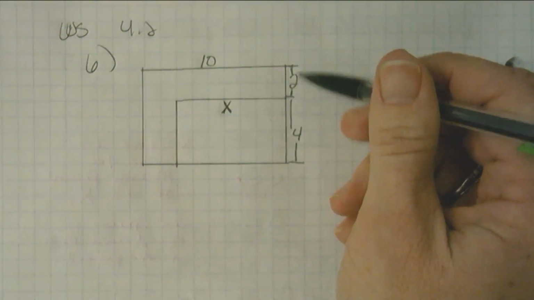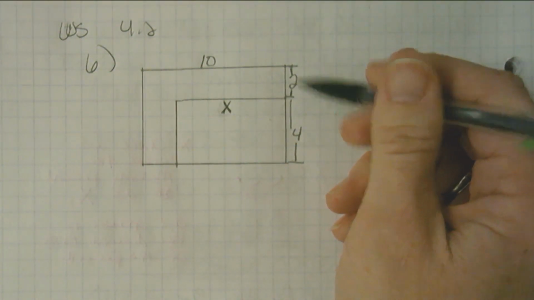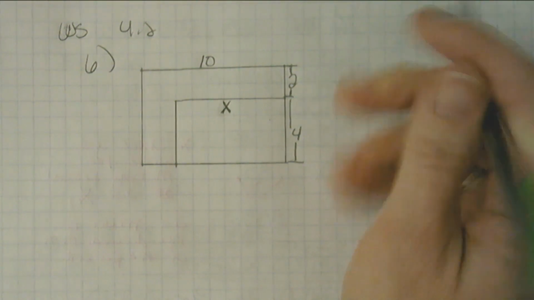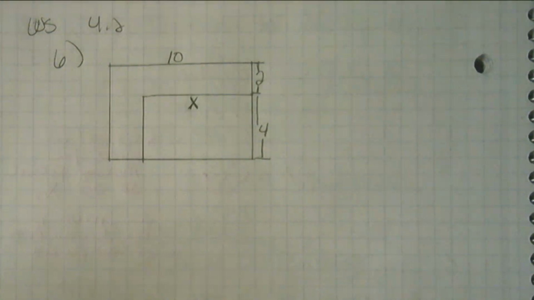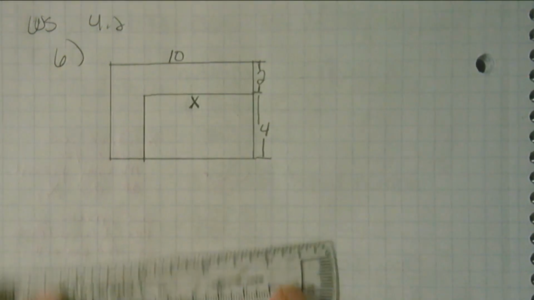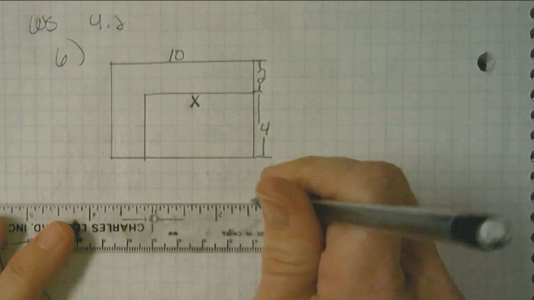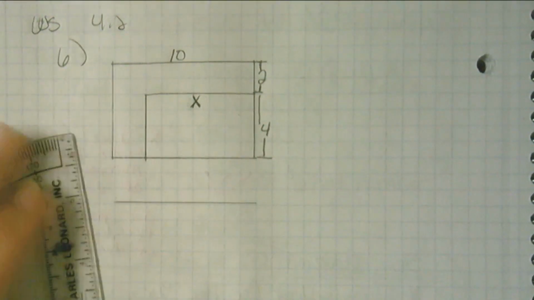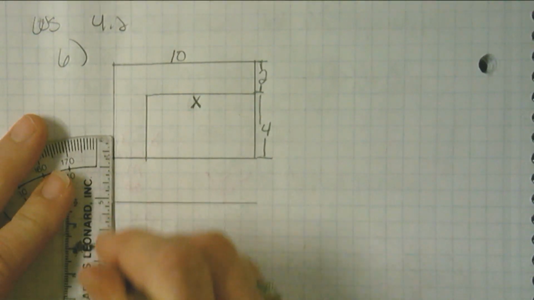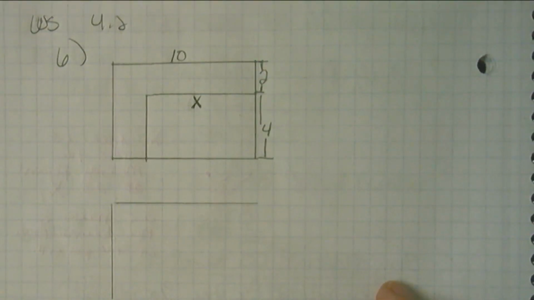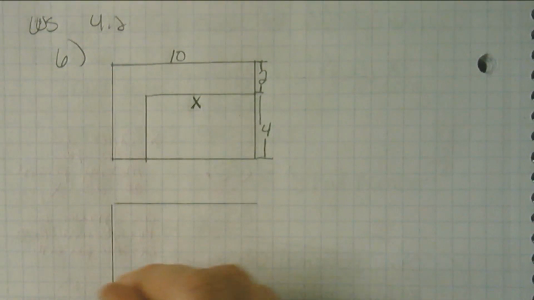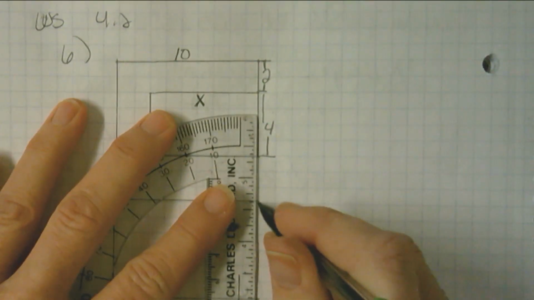2 is not the side of a rectangle. 2 is the part of a side of a rectangle. All right, so we need to use that in concert with another side. So what I'm going to do is draw my big rectangle again, and draw next to it the little one, not inside of it, because I really want to think about what those dimensions are, because this is the hardest part.